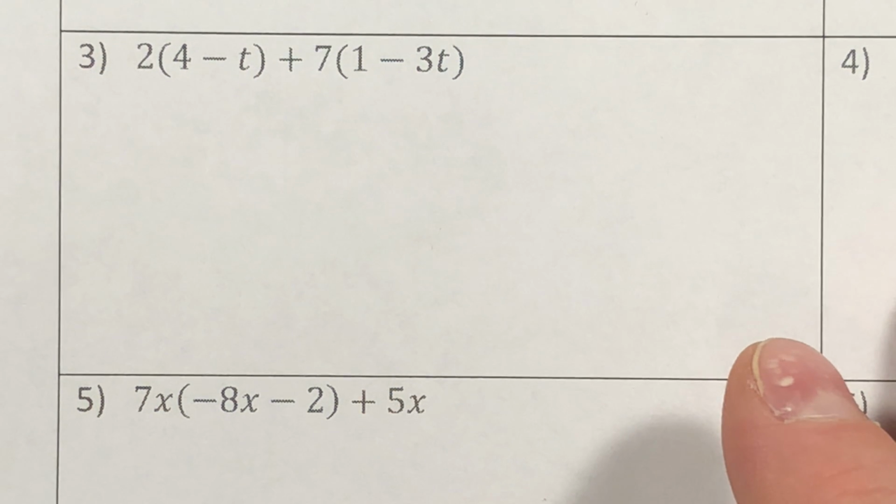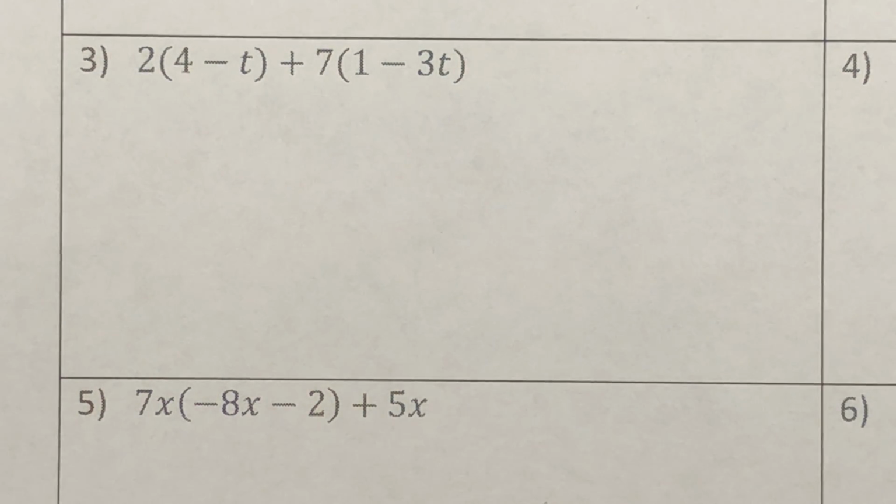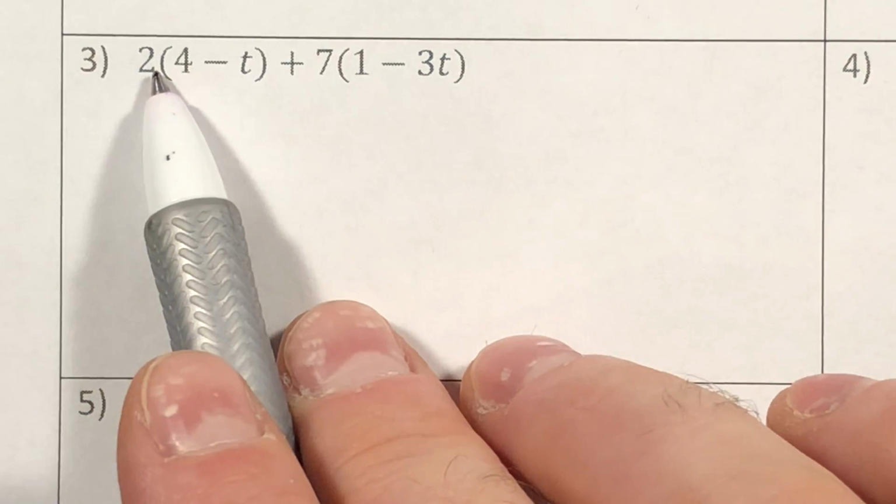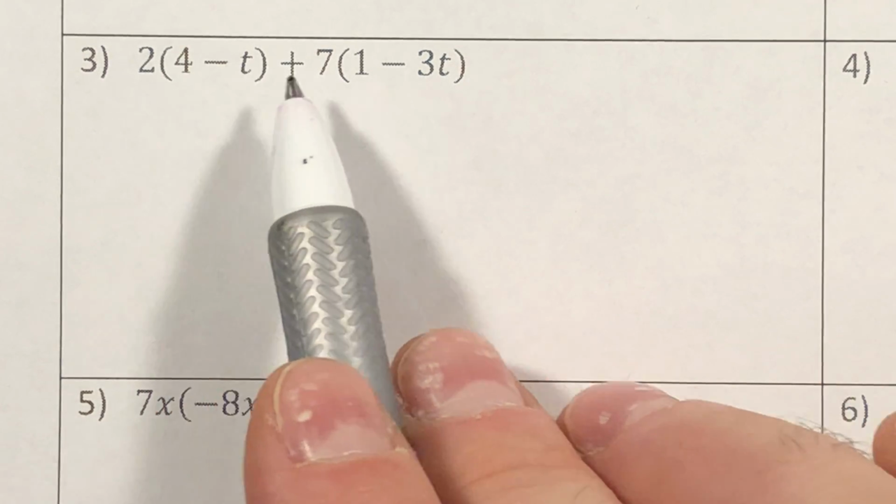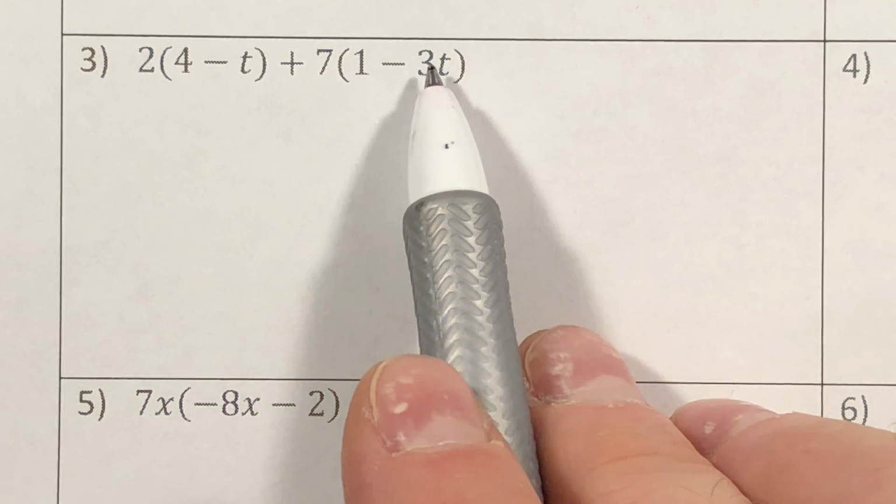Let's take a look at the next one. What I've got going on right here is I have 2(4 - t) + 7(1 - 3t).